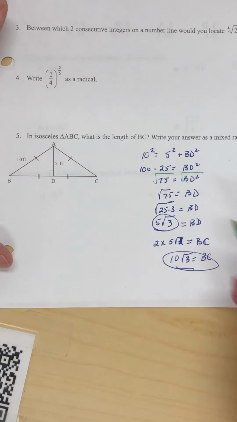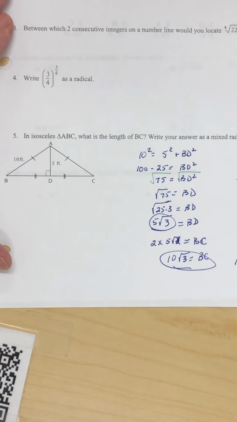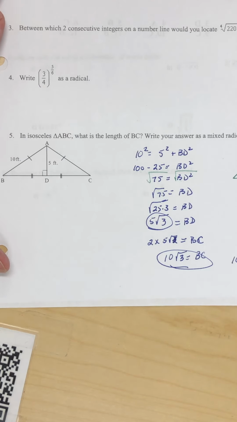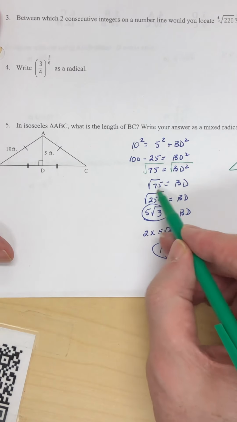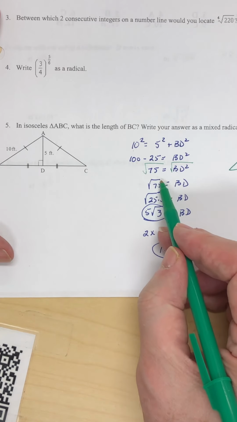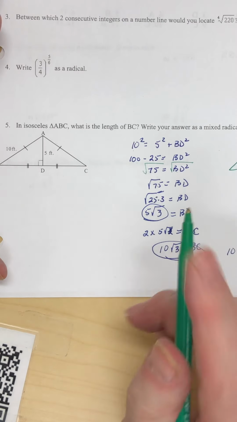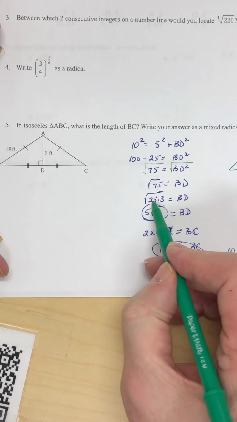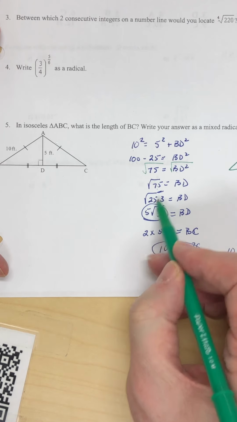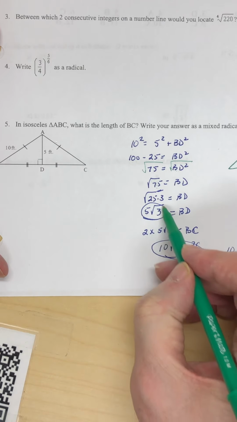Now, what we learned this year is the square root of 75, I could punch it in the calculator, but they want you to represent it in radical form, okay? So I know that I need to simplify that. I know that this is the square root, so I'm looking for the largest perfect square that is a factor of 75, and that would be 25. The square root of 25 is 5, so the 5 comes out front, and that leaves me 5 root 3.